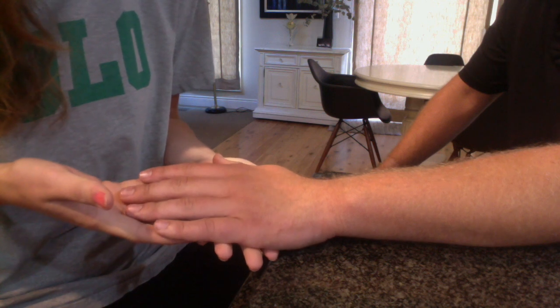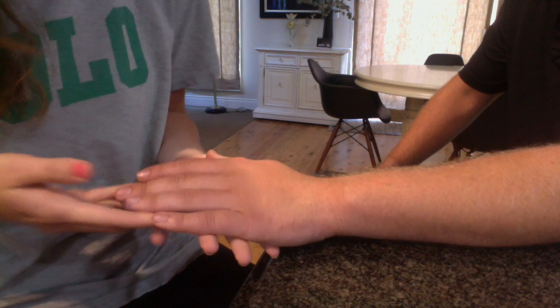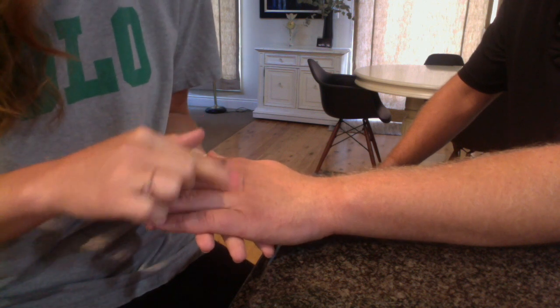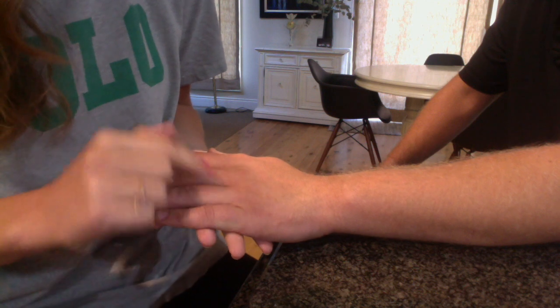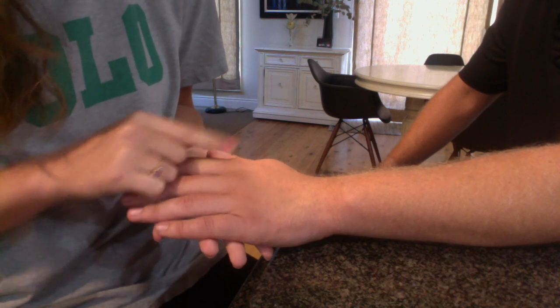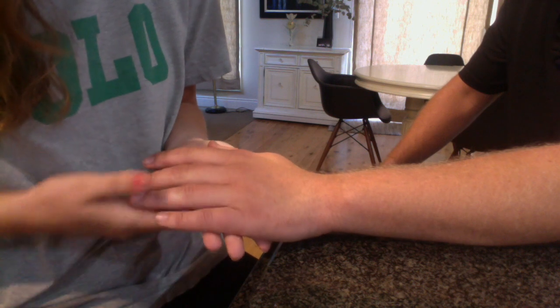Okay, so for joint mobilizations on the hand, I'm going to start by doing the MCP joints here. This is a concave proximal phalanx on a convex metacarpal, so the roll and glide will be in the same direction.